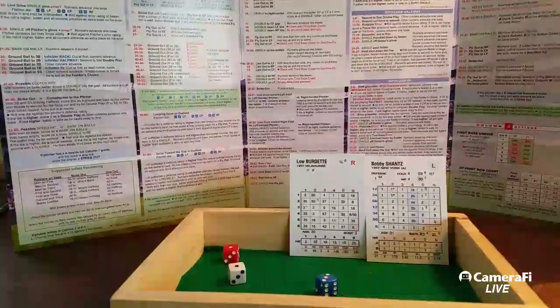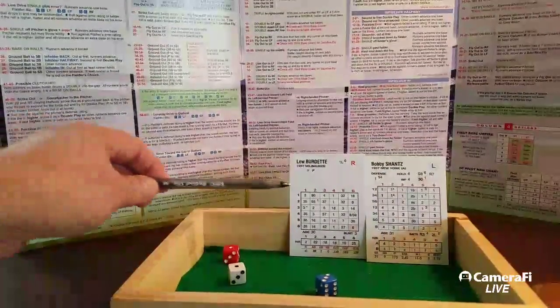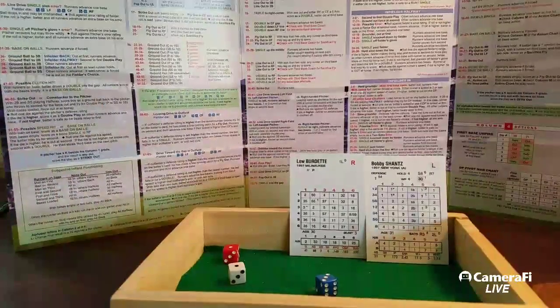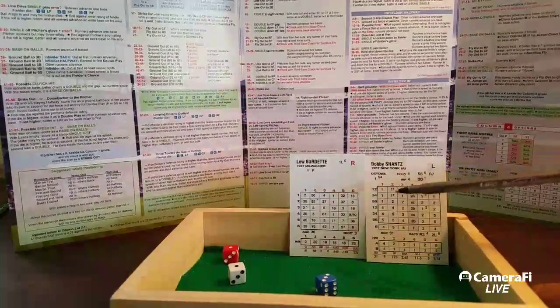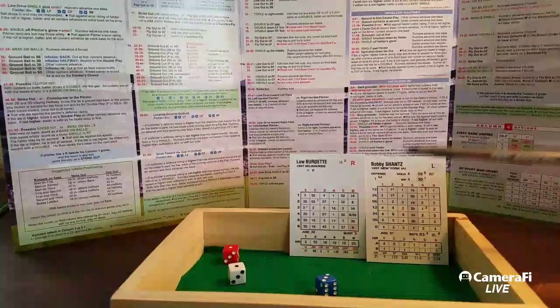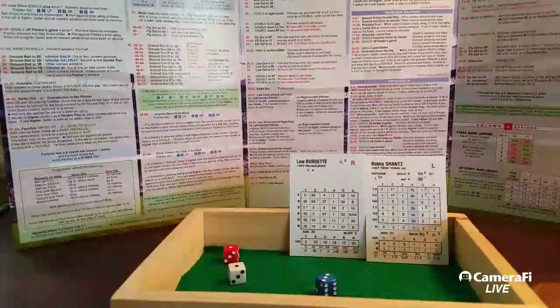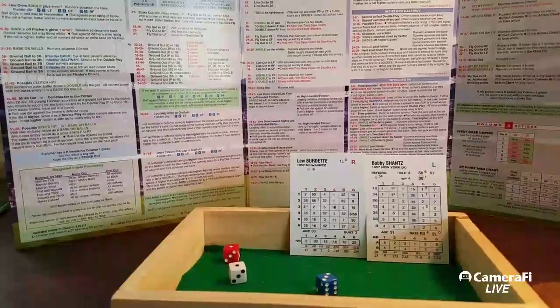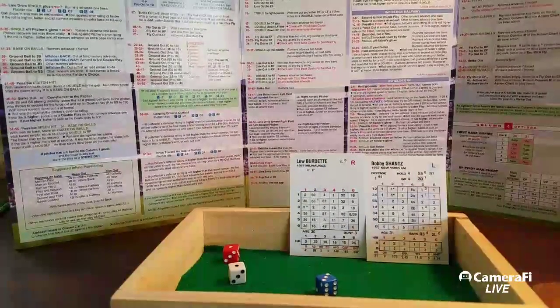It's a 1-1-3, probably not going to happen. 1-1 is a 2, that's probably a strikeout. And a 1-3 against a righty is a 4. That's a total of 6. That is a strikeout, and that ends the inning. So we're tied at 3-3.